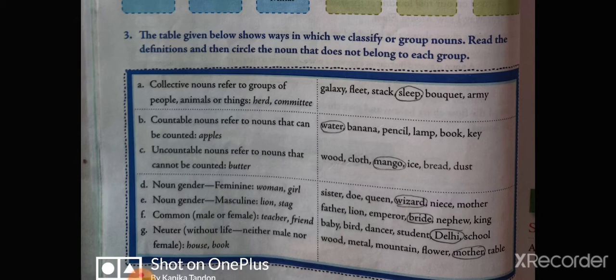Next is noun gender, so feminine. First we are going to talk about feminine: woman or girl. Next is sister, dog, queen, wizard, niece, mother. All of these are feminine in gender except for wizard. Noun gender, masculine: lion and stag, father, lion, emperor, bride, nephew and king. Except for bride, the rest are masculine nouns. Next, common, male or female. Common nouns are those by which name we cannot identify whether it is male or female. So baby, bird, dancer, students, Delhi, school. Except for Delhi, all of these are common nouns. Delhi is actually a proper noun.